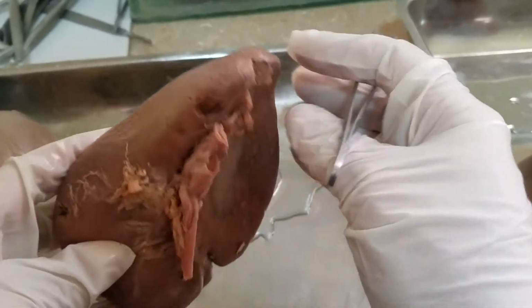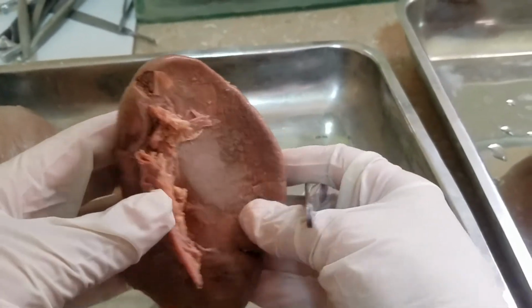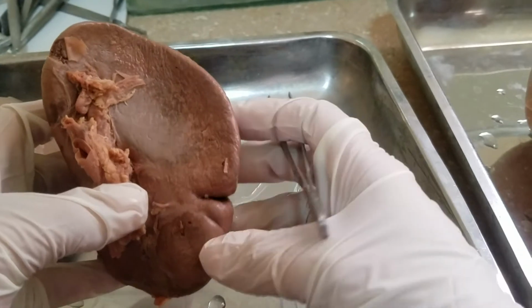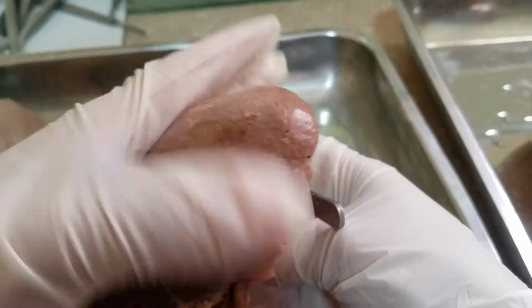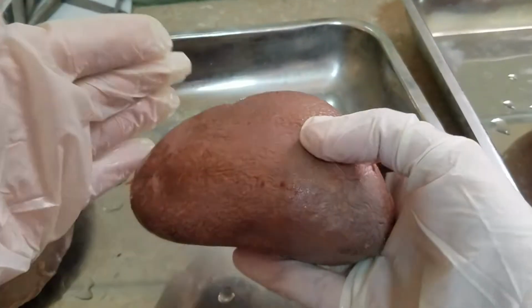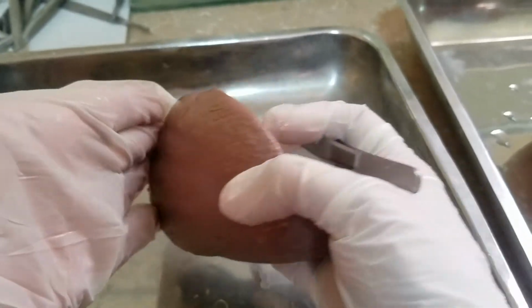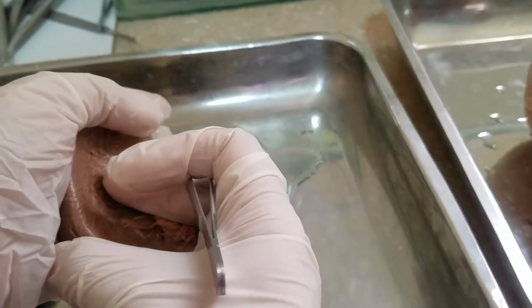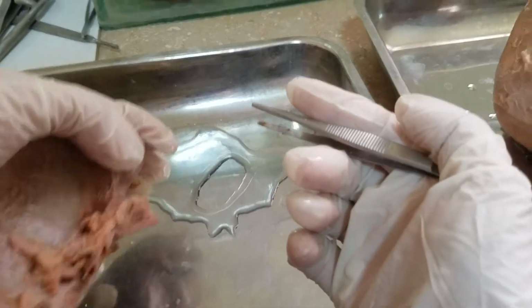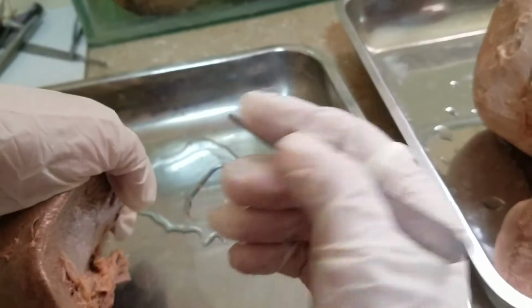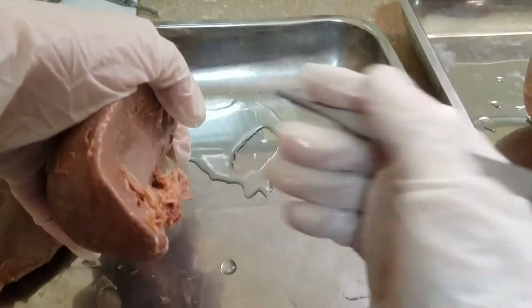Similarly, if we look at the spleen, we can see that this is the anterior notched border. So like this, we are going to hold it so that the impressions of the ribs are along our fingers, and we put the thumb on this notched border. So this is how the spleen is present in my body.